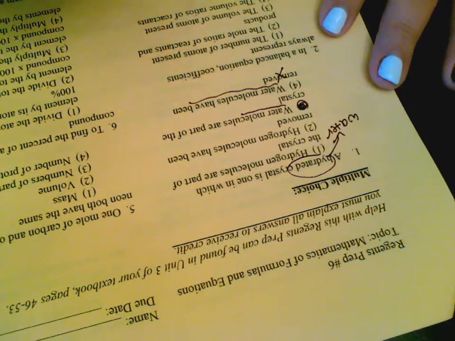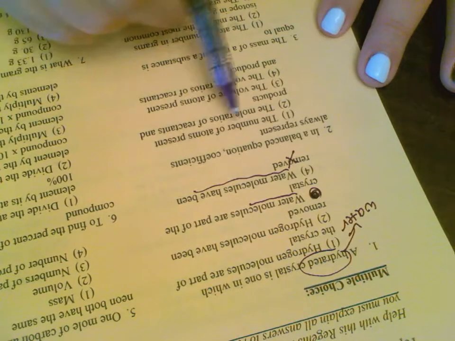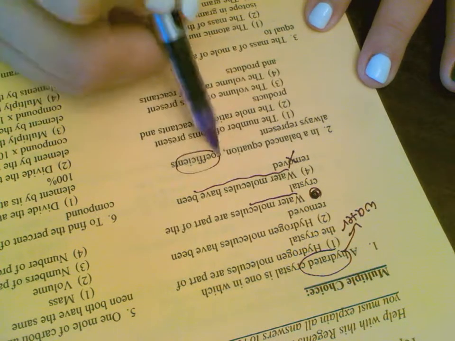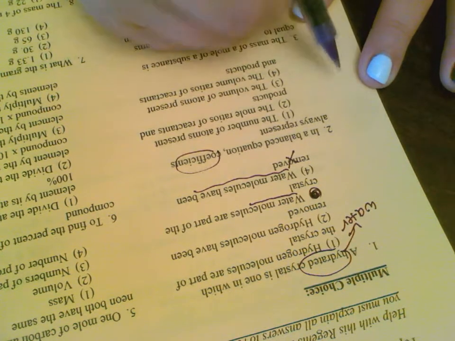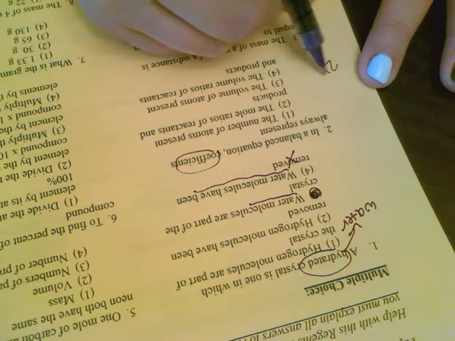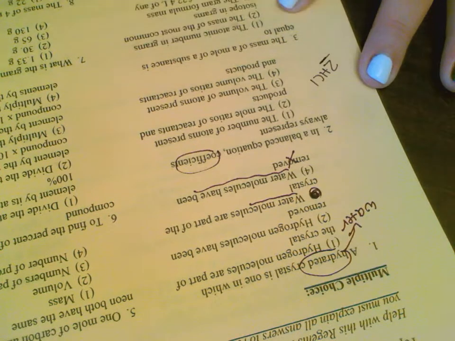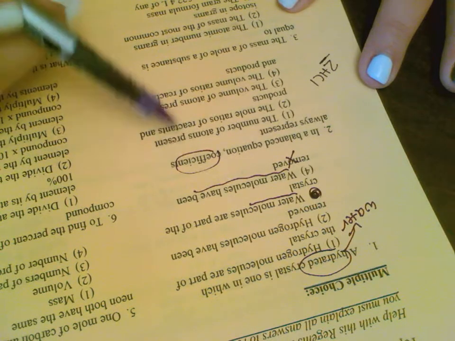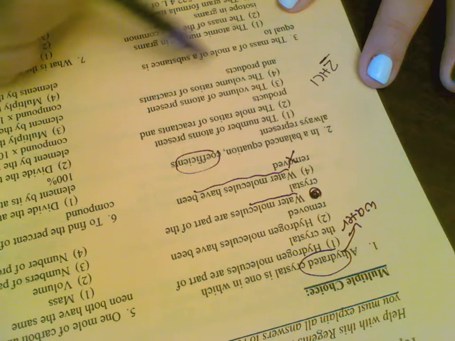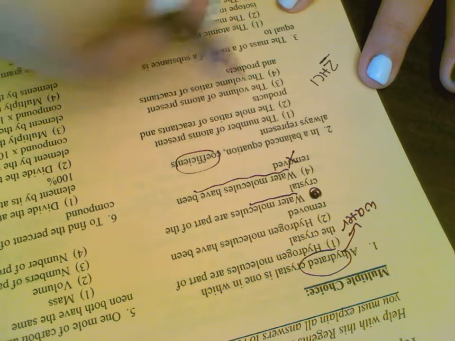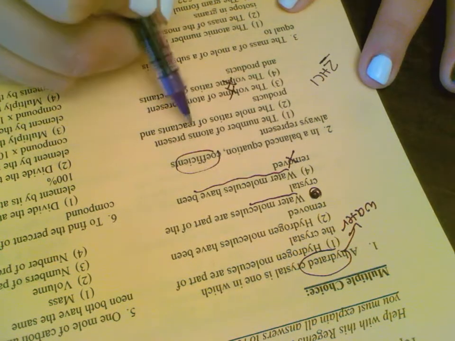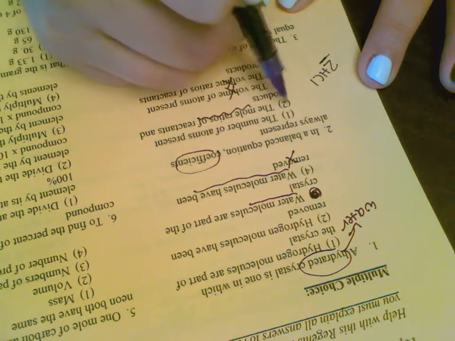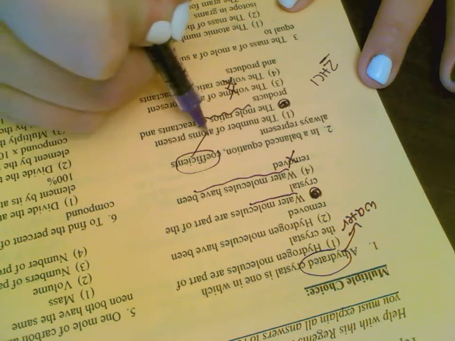Number 2, in a balanced equation, coefficients always represent. Well, I'm going to think coefficients. I'm talking about, if I had like 2 HCl, that 2 in there. So do they represent the number of atoms, the mole ratios? Oh, I think I like that. The volume or the volume ratios. I don't like volume. So I'm either number of atoms or mole ratios, and I'm going to go with mole ratios for this one. Coefficients will always give you your mole ratios.